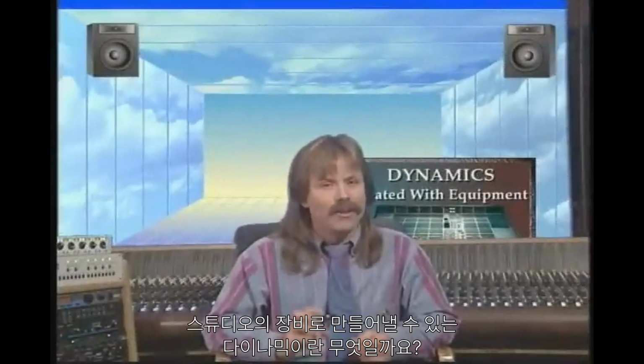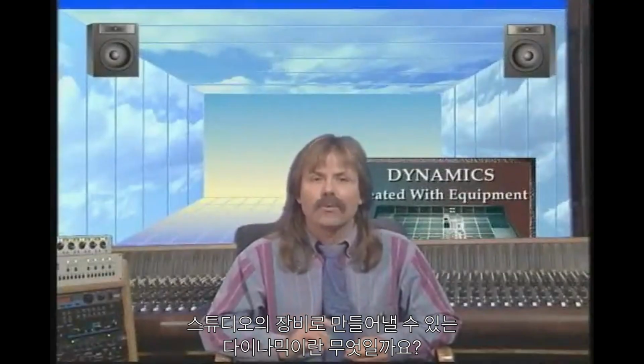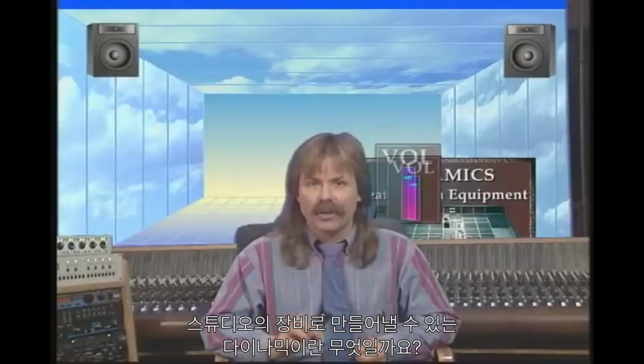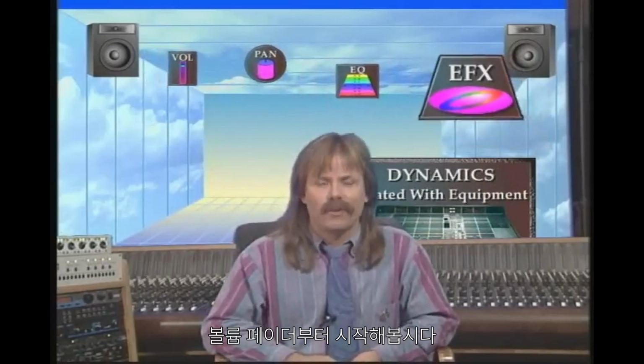Now, what are the dynamics that we can create with the equipment in the studio? With volume faders, pan pots, equalization, and effects. Let's start with volume faders.